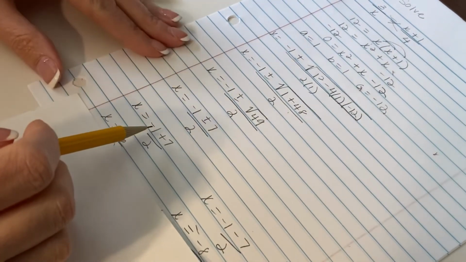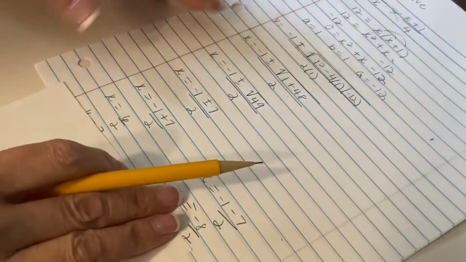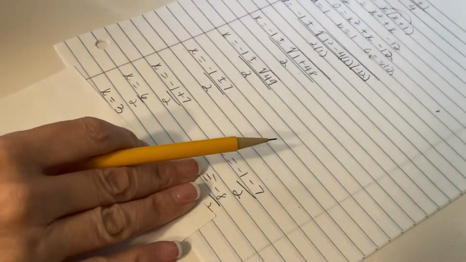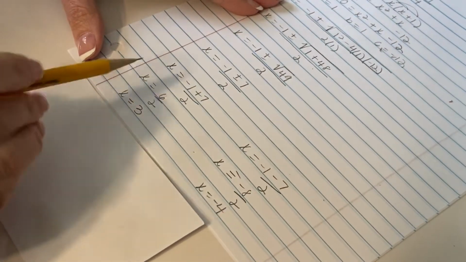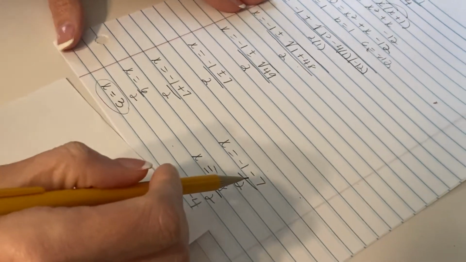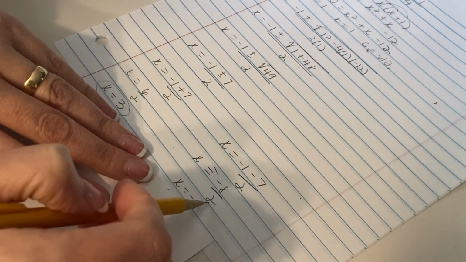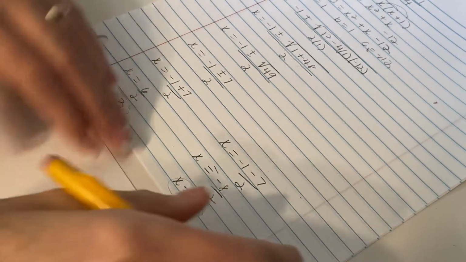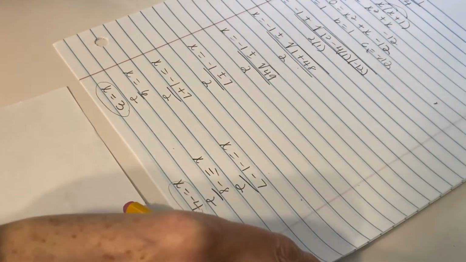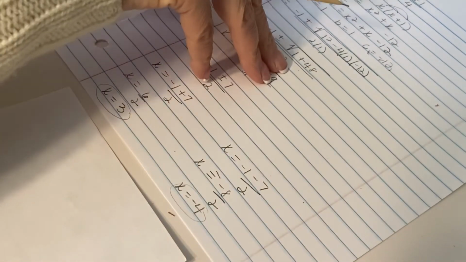So negative 1 plus 7 is just 6, and I still have that over 2. And then 6 over 2 is 3. So x equals 3. And then negative 1 minus 7 over 2 ends up being negative 8 over 2, which simplifies to negative 4.